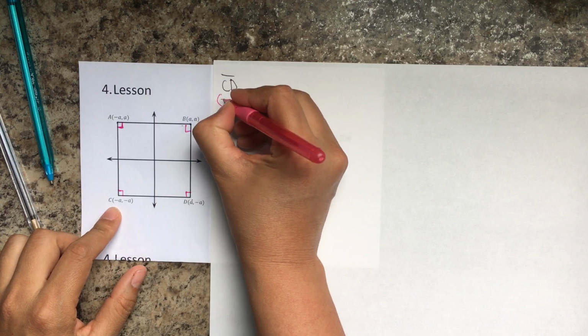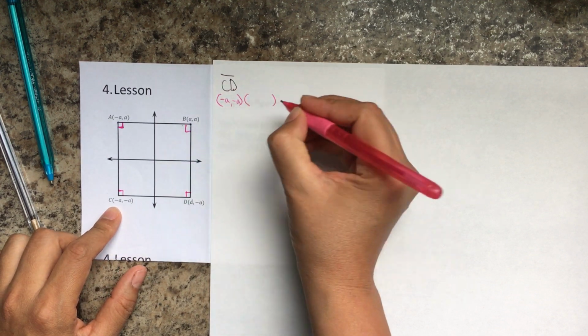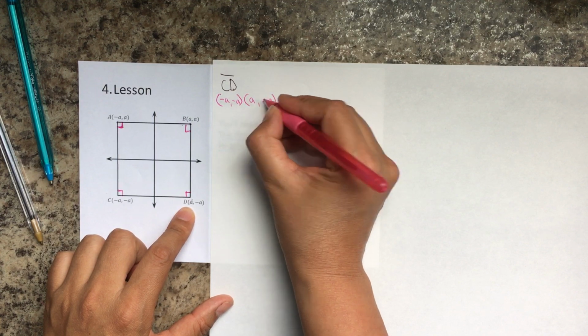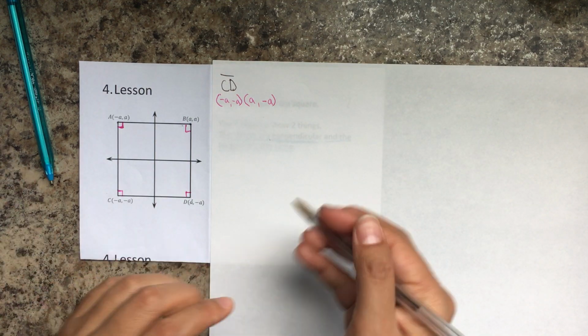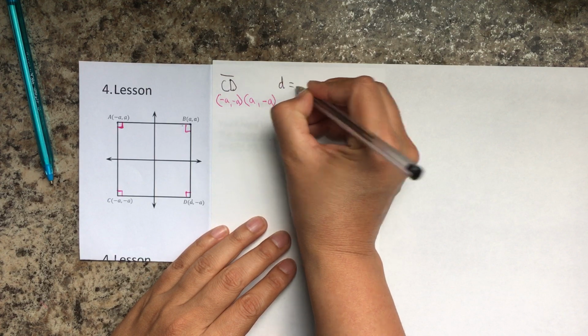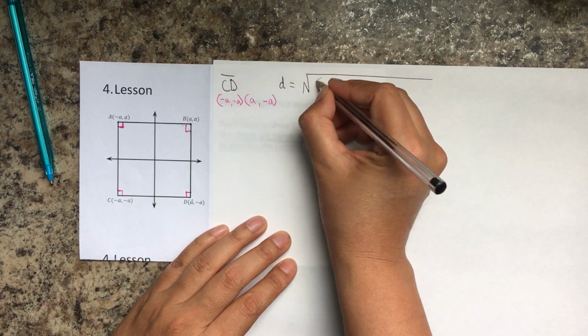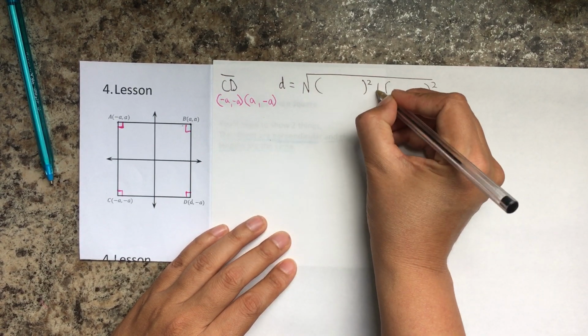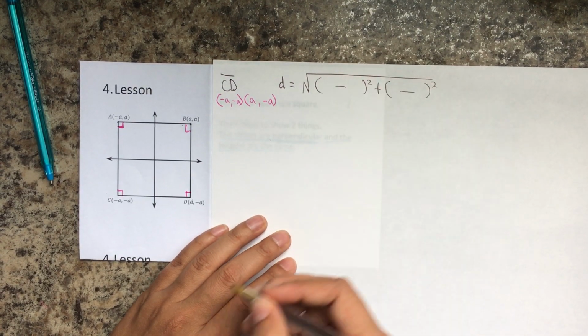C is (negative A, negative A), and D is (A, negative A). And so the distance formula is d equals, again, the square root. Open the 2 parentheses, square both of them, put a plus in the middle, and minus, minus.